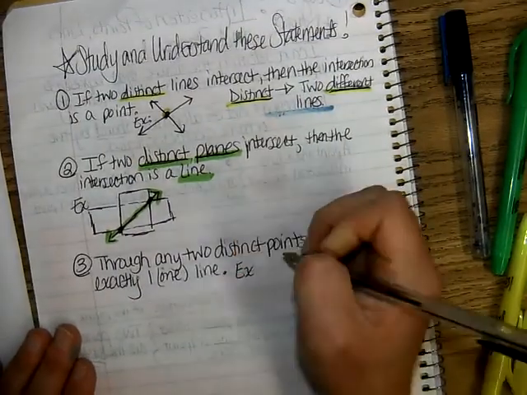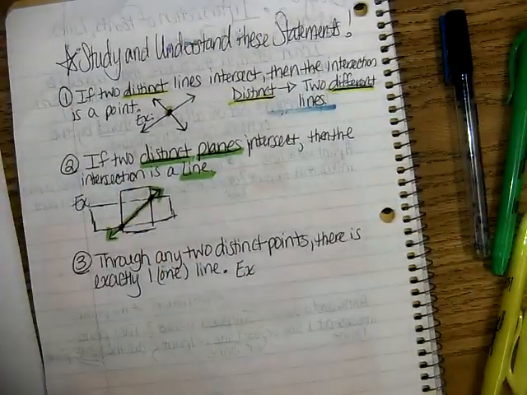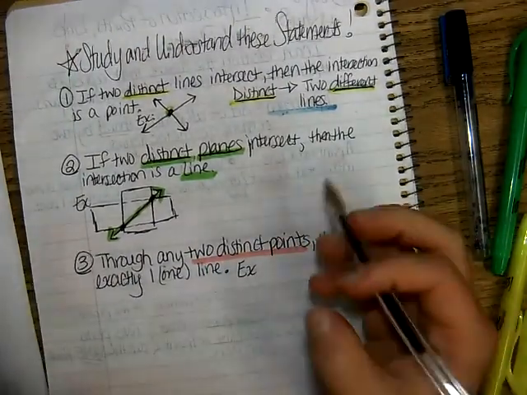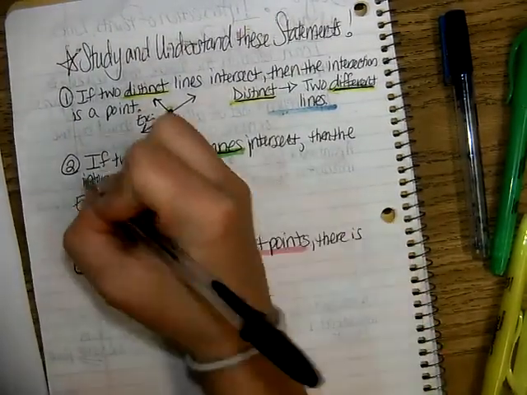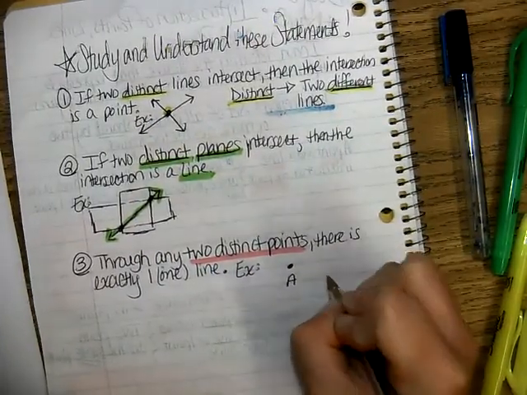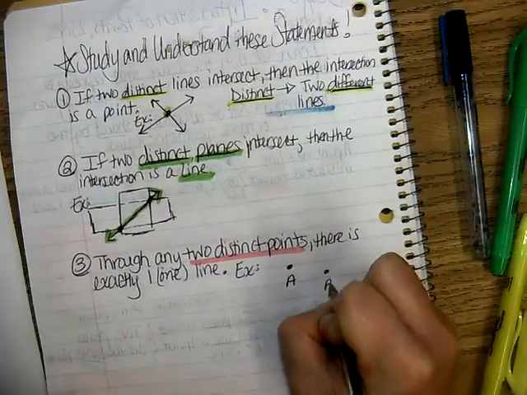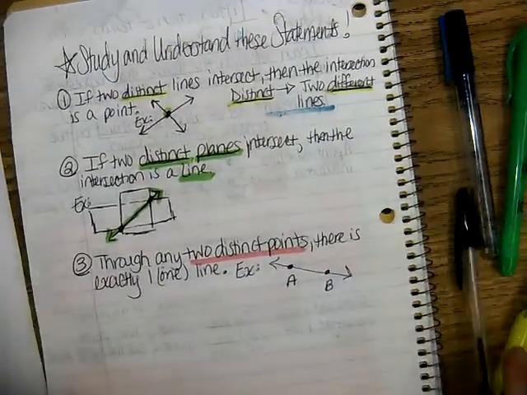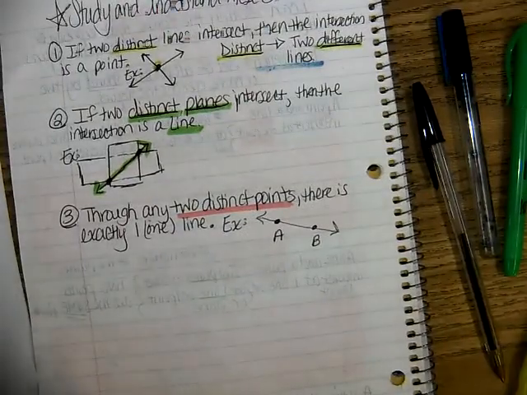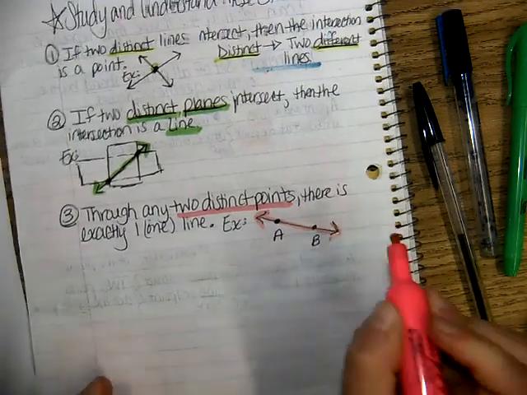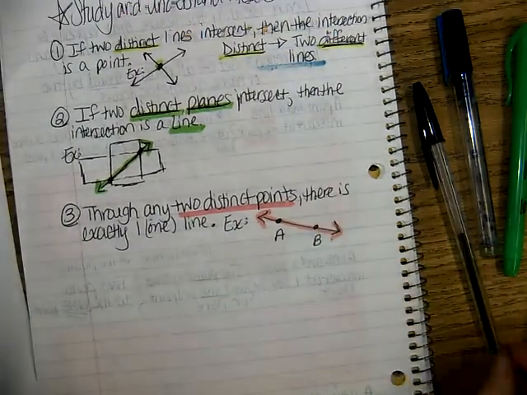So for example, if you have two distinct points, that means that we are talking about two different points. We'll call those point A and we'll call this point B. There is only one line that can go through those 2 points. And that is for any 2 points.